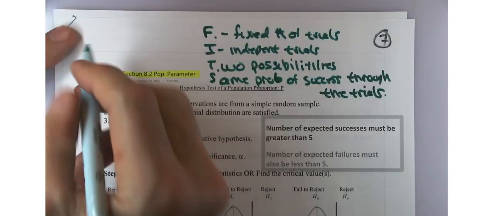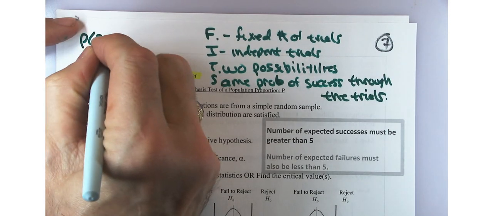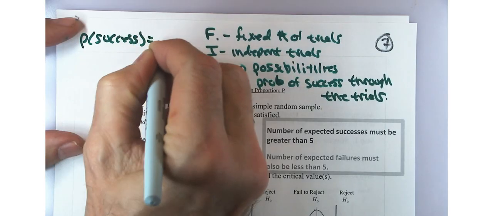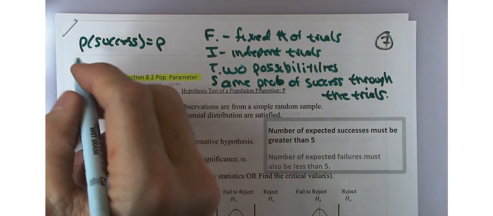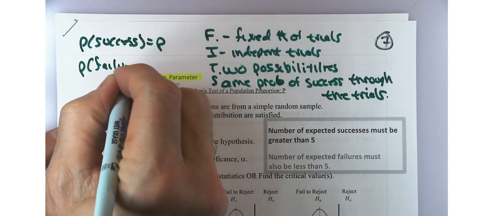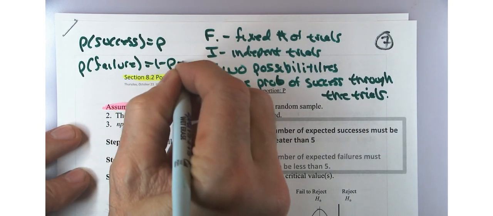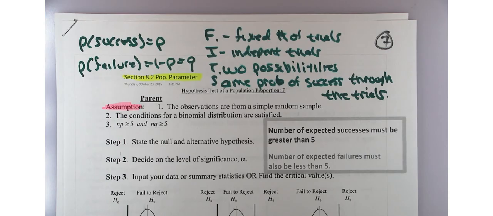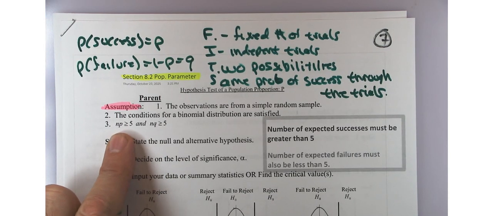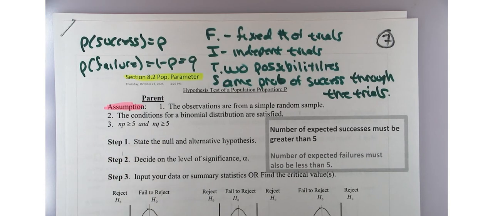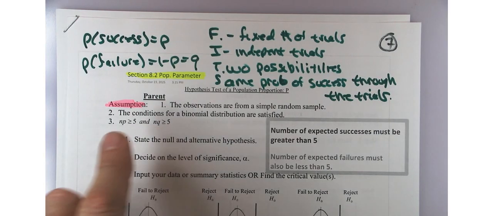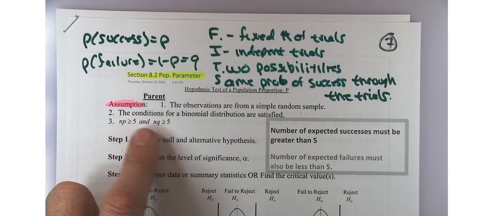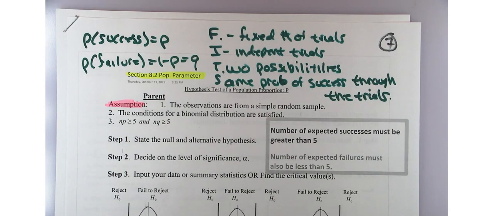Now just a little bit more of a reminder, your probability of success in a binomial trial is P. What's the probability of failure? It's 1 minus P, or sometimes we call that Q. So there's your probability of failure. And what this last condition is basically saying is you expect more than 5 successes and 5 failures. Essentially what this means is that the normal distribution is a good approximation to the binomial distribution in this circumstance. So, more information than you need.